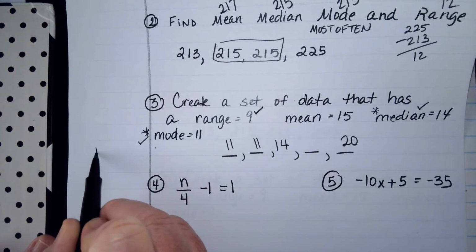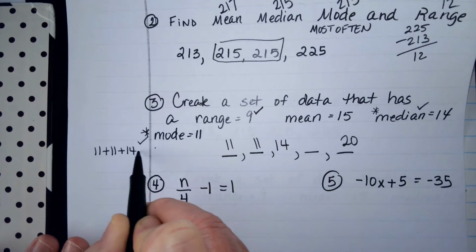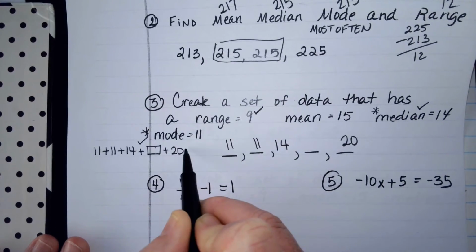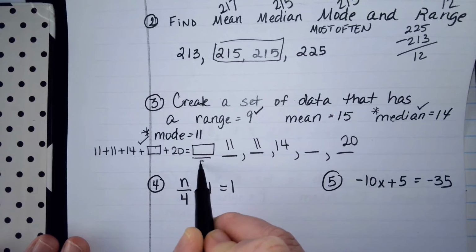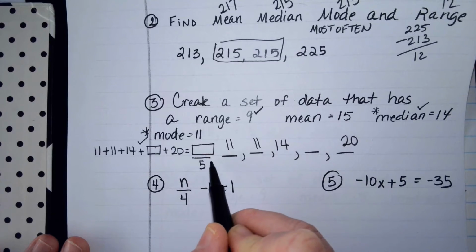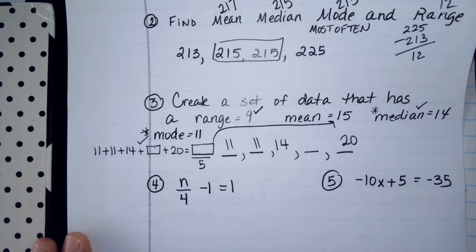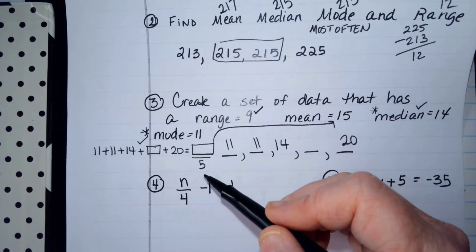So it's 11 plus 11 plus 14 plus some number I don't know plus 20. And I'm going to get some number. I'm going to divide it by 5, and I want that to equal 15. What number divided by 5 is 15?